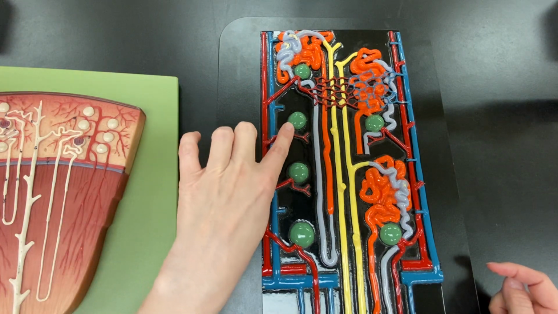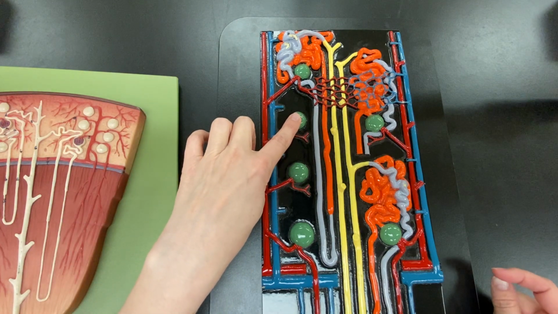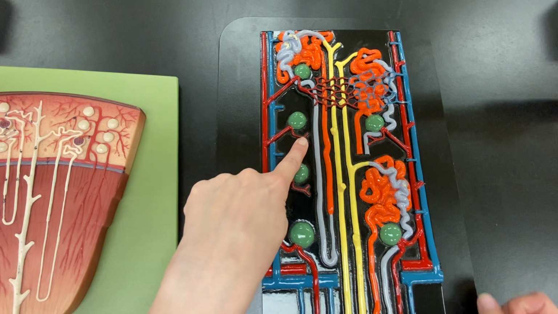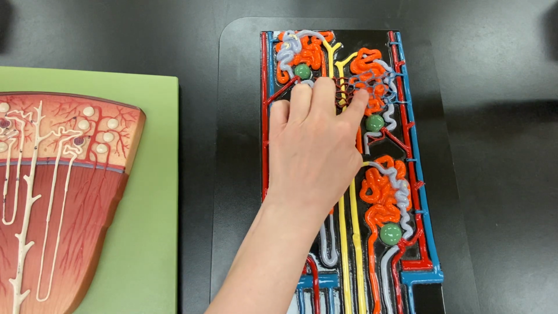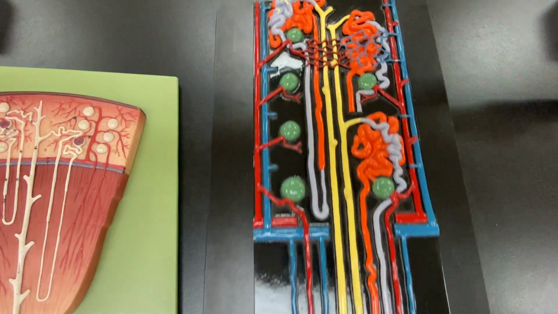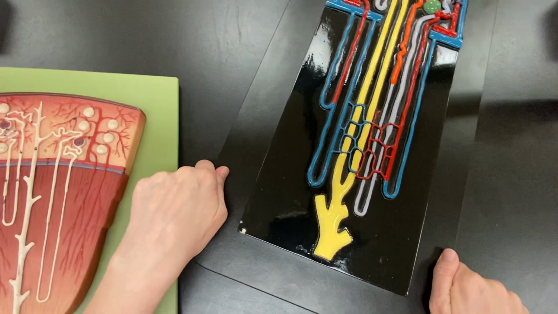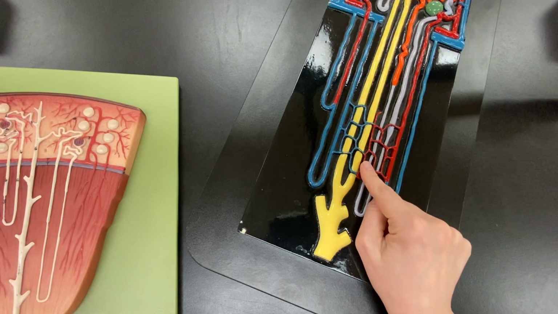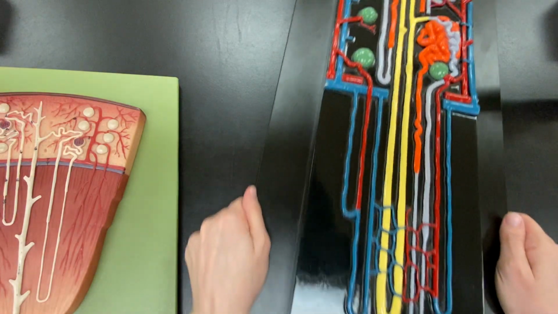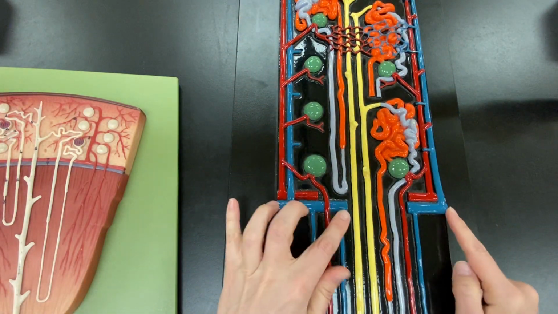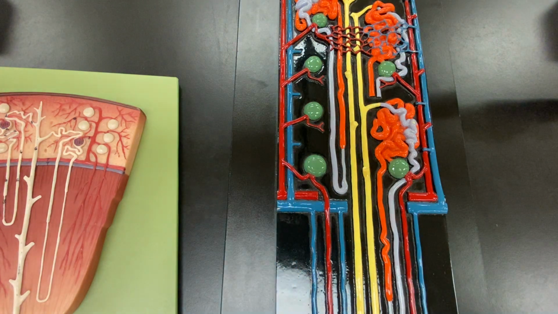We've got afferent arterioles. We know the glomerulus is inside the renal corpuscle, and then the efferent arteriole coming out. Here is a capillary bed in the renal cortex, so we know that that's a peritubular capillaries. And if we can scooch this thing, there we go. There's a capillary bed in the renal pyramid, so we know that's a vasa recta. And then we've got cortical radiate veins, some blue trees, and an arcuate vein.